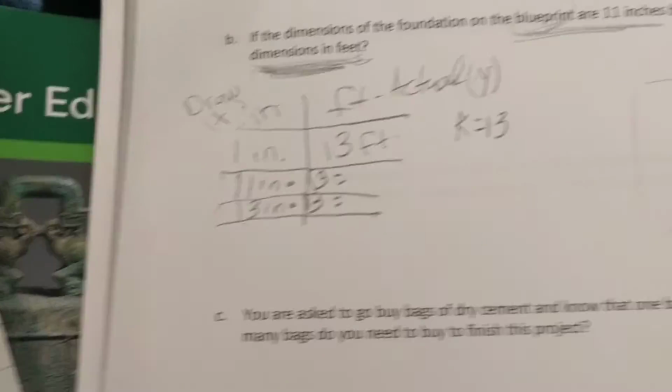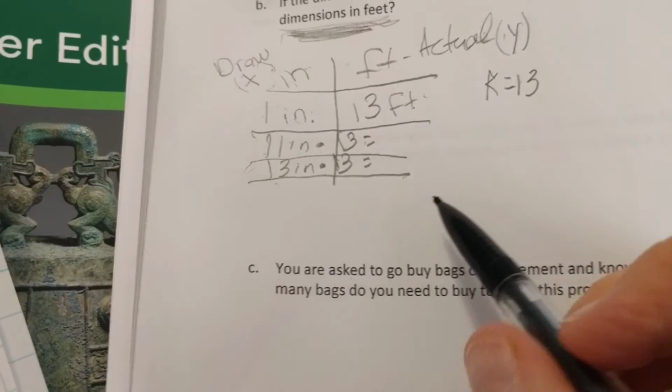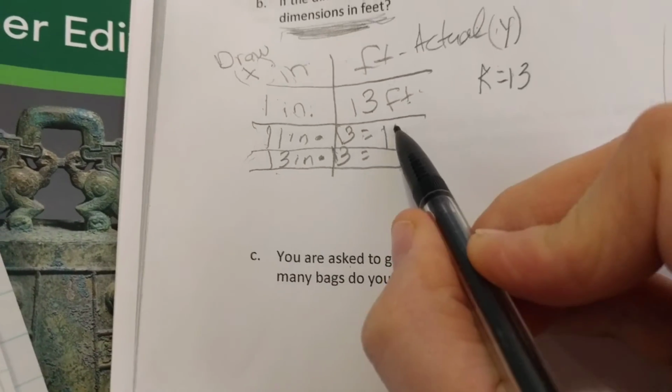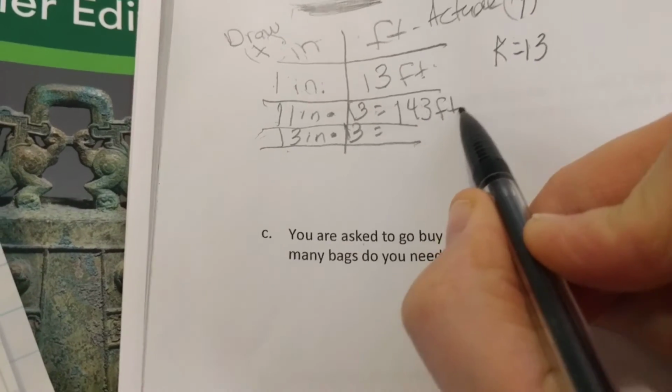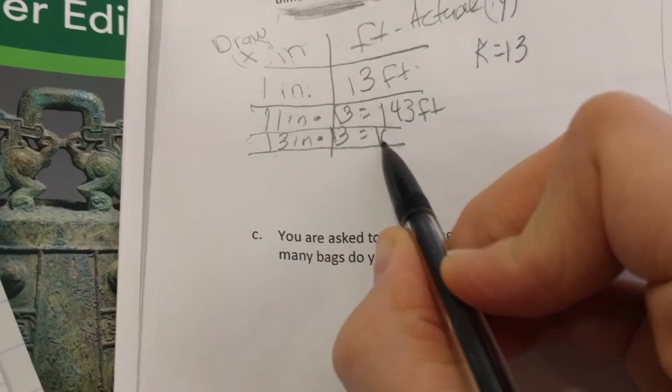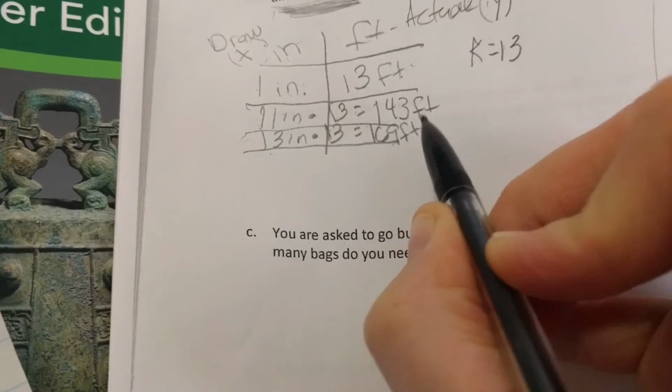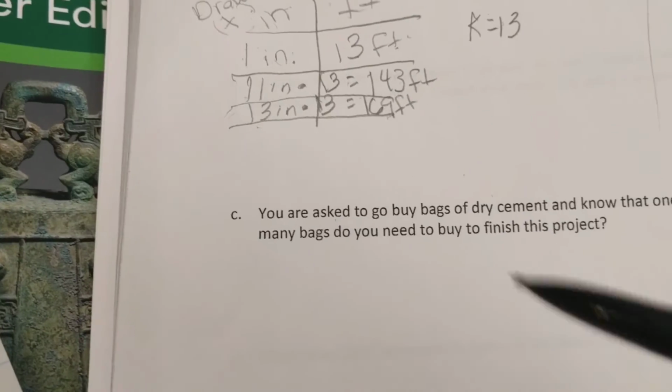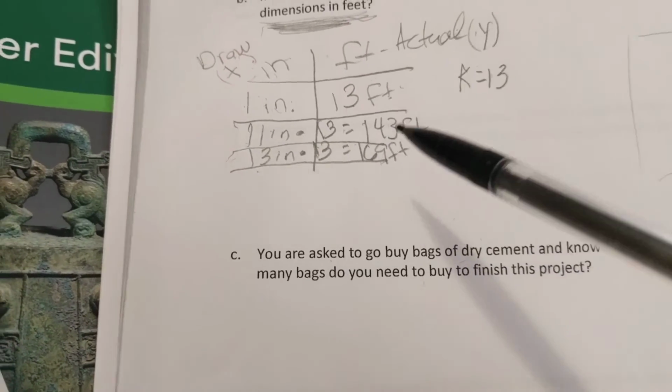And we should get an answer. Hopefully you have one by now. We get 143 feet by 169 feet. Unfortunately, I can't show you C without showing you B.